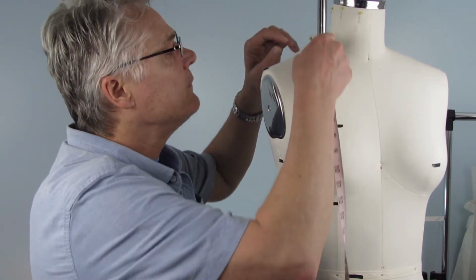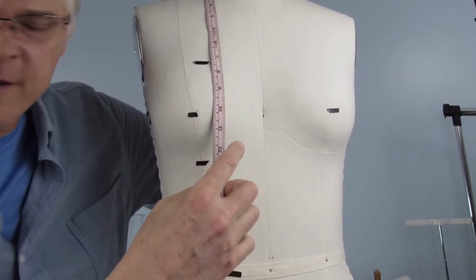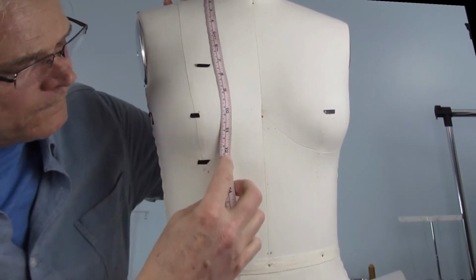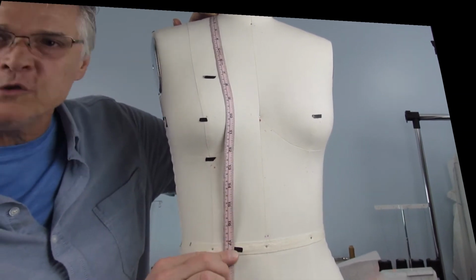The next measurement is the full length. We measure down through the fullest part of the apex, keeping the tape snug on the midriff down to the waist point, and you record that.